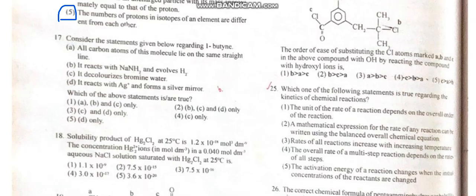So but means 4, no? 1, 2, 3, 4. So 1-butyne, the first carbon has a triple bond, no? That is a triple bond, no? Then one hydrogen here. Okay. All carbon atoms of this molecule lie on the same straight line.